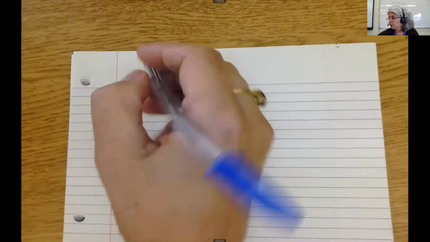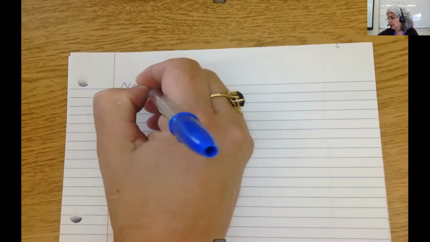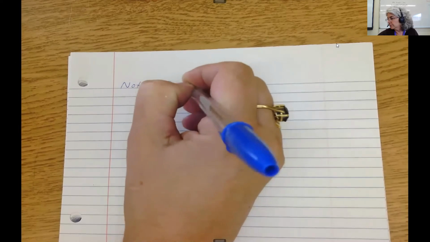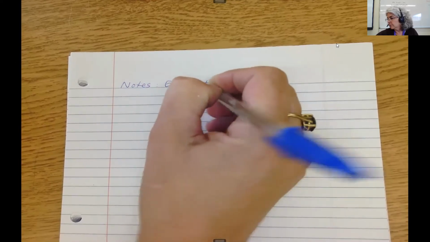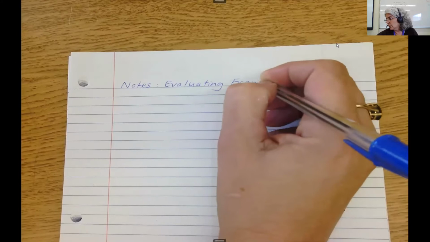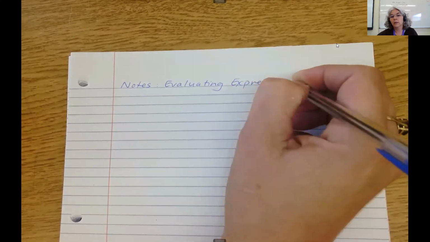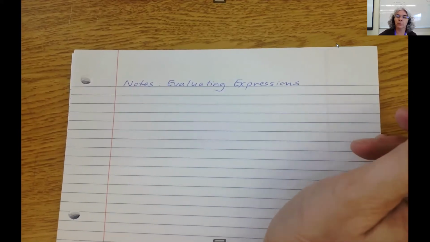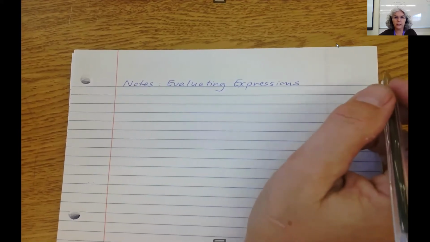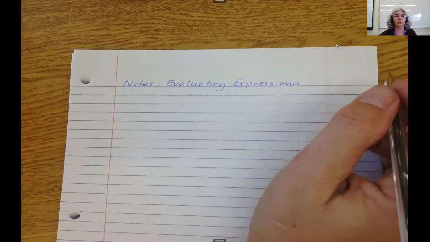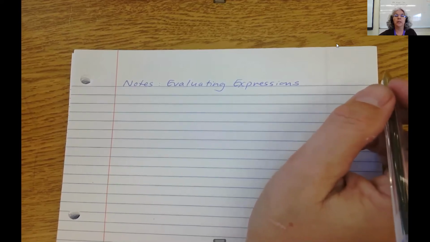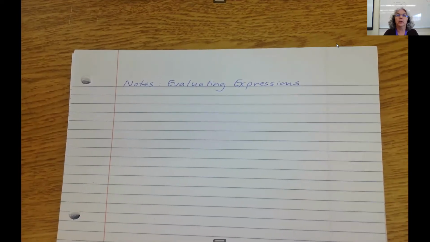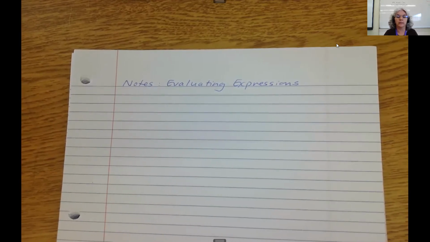Okay, so our notes today are on evaluating expressions. And don't forget that if I'm going too fast for you to keep up, then just pause the video. So last week we looked at simplifying expressions, which meant combining numbers if we could, getting rid of parentheses using the distributive property, and combining like terms so that our expression was more condensed.